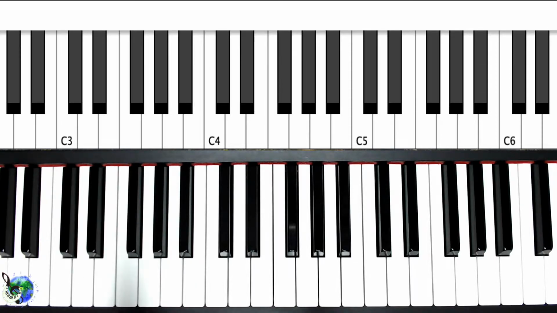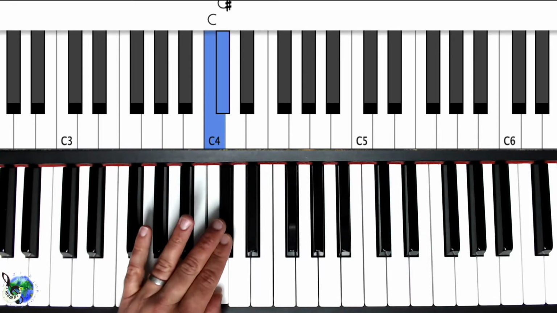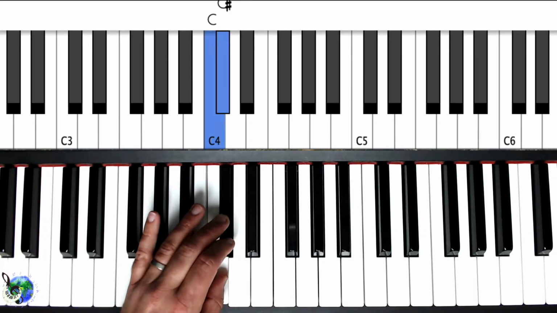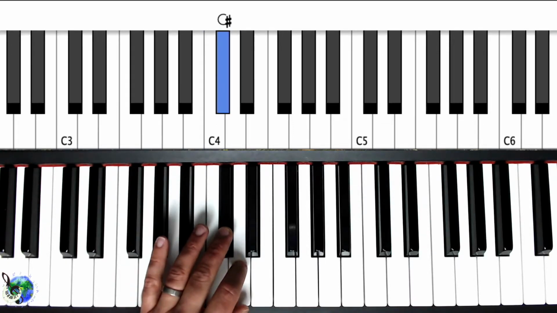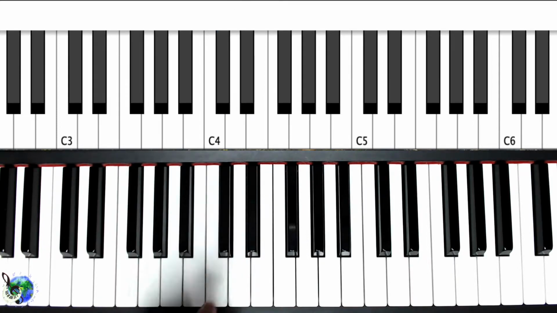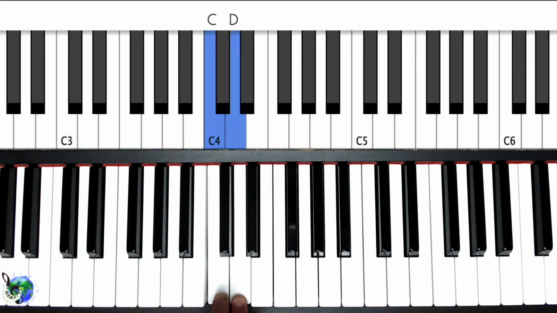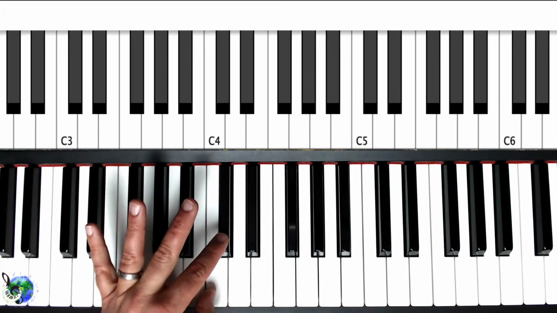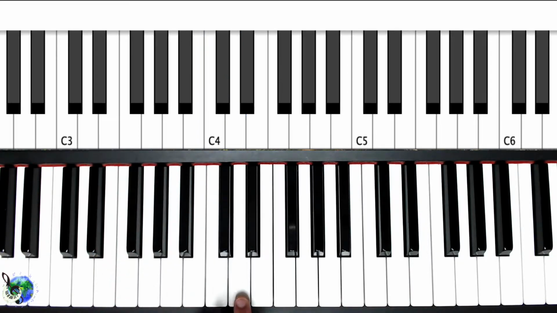Well, music is very similar. When we go from this note to this note, that's a half step. If we go from this note to this note, that's also a half step. So if I skip this black key and just go from here to here, that would create a whole step, because I've gone two halves to get to this note.